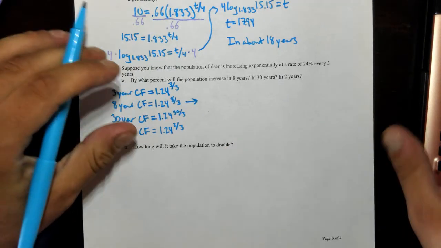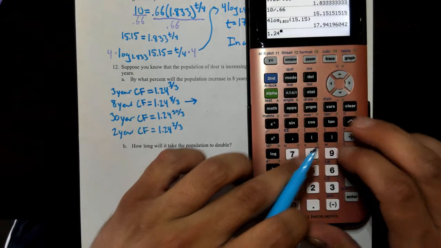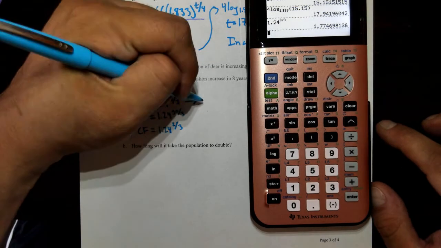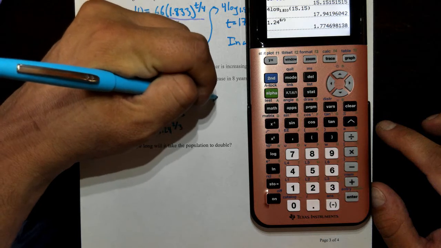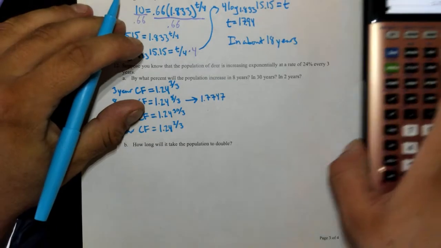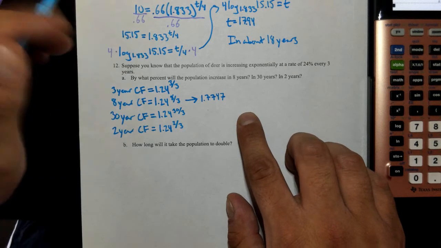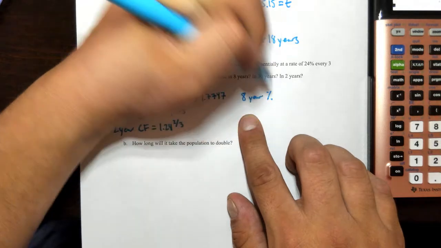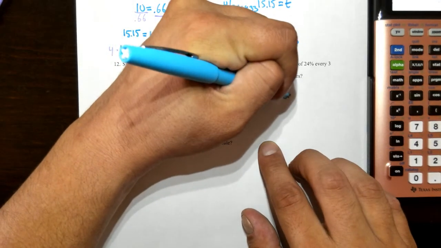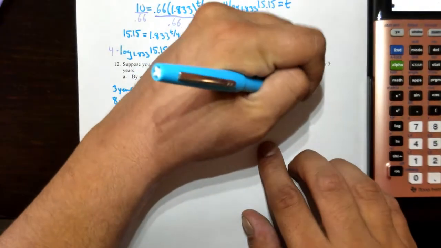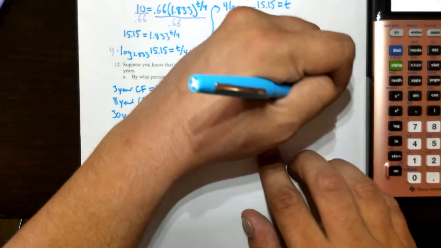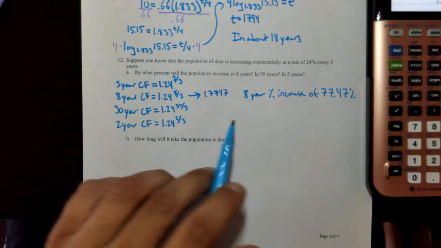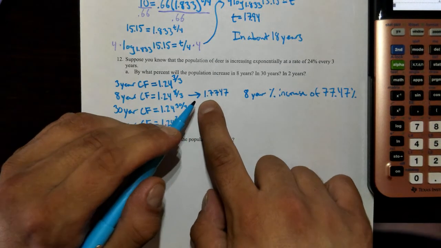So let's see, 1.24 to the 8 over 3 power, and that's 1.7747. So this is really an 8-year percent increase of 77.47%. 77.47 is increasing, and I just subtracted the 1 from it.